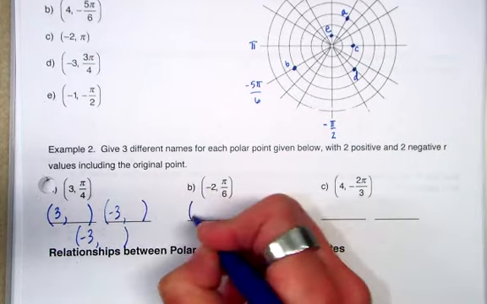For me, it really helps to actually graph these and find out where I am. So for this one, 3 pi over 4, I can just come up here and look at it. Pi over 4 is here, and 3 would be at 1, 2, 3. So this is that point 3 pi over 4.